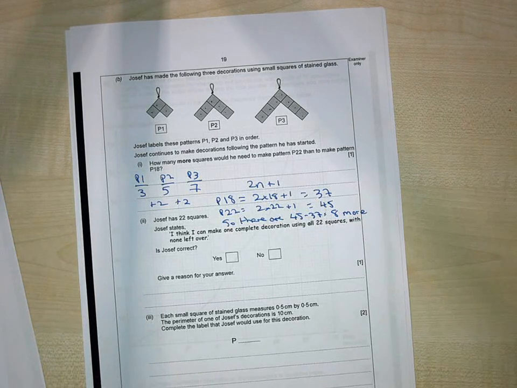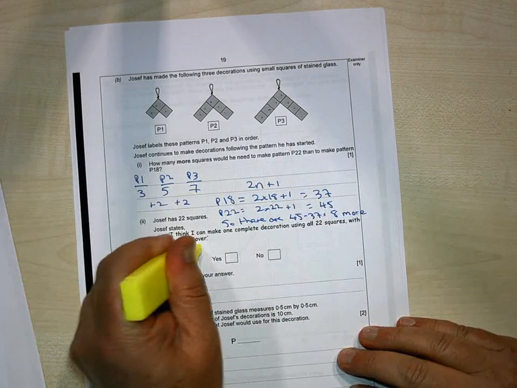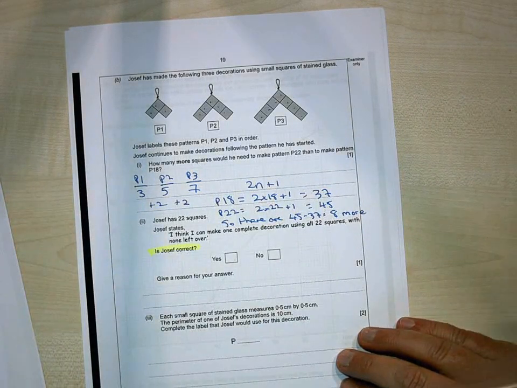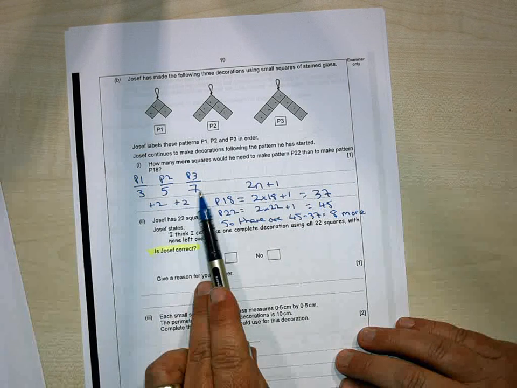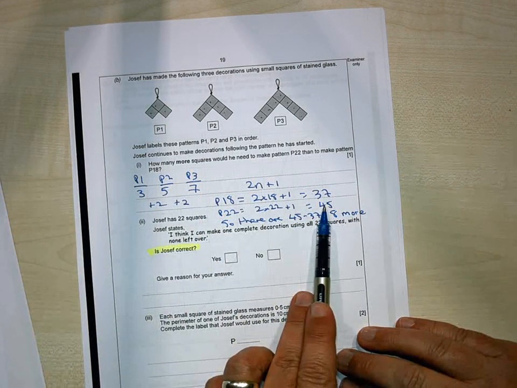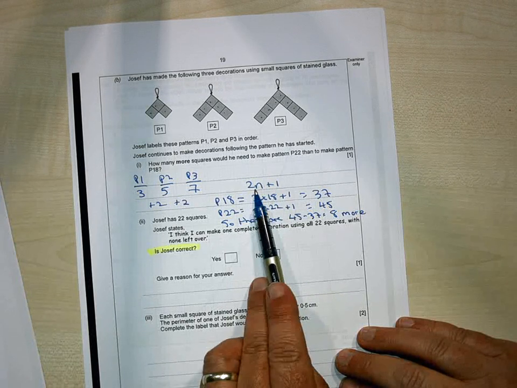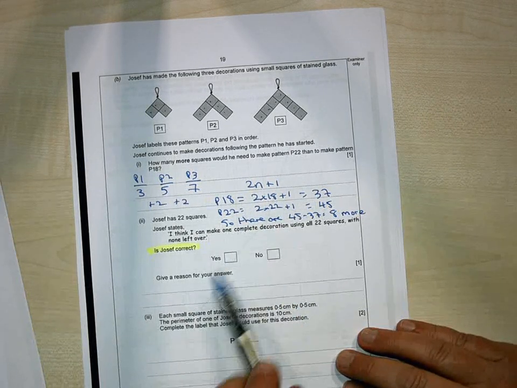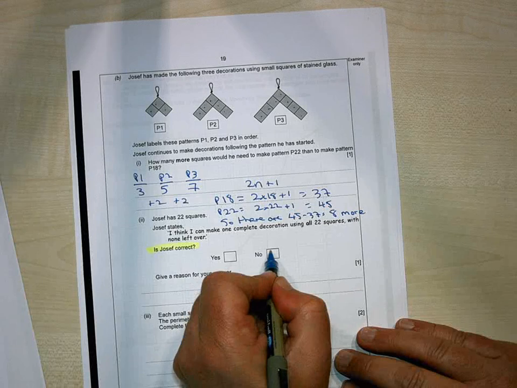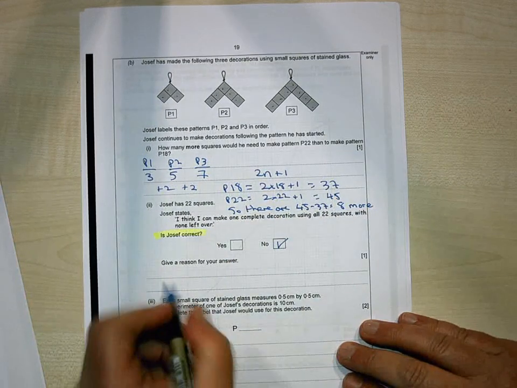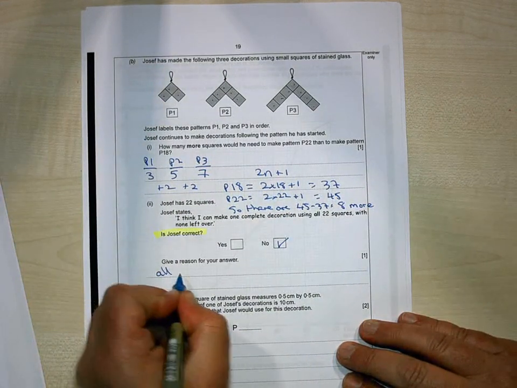Joseph says, sorry, no he doesn't. Joseph has 22 squares. He says, I think I can make one complete decoration using all 22 squares with none left over. Is he correct? Well, if you look at the numbers, they're all odd numbers.